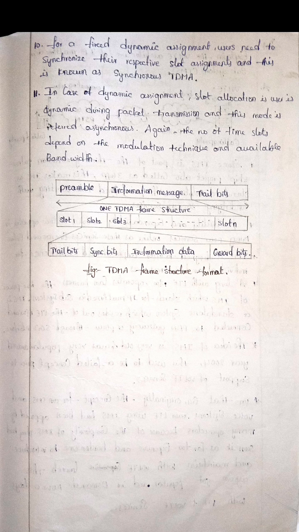Again, the number of time slots depends on the modulation technique and available bandwidth. Diagram: preamble, information message, trial bits, and TDMA frame structure: slot 1, slot 2, and slot N. Trial bits, sync bits, information data, guard bits. Figure: TDMA frame structure format. TDMA means time division multiple access.